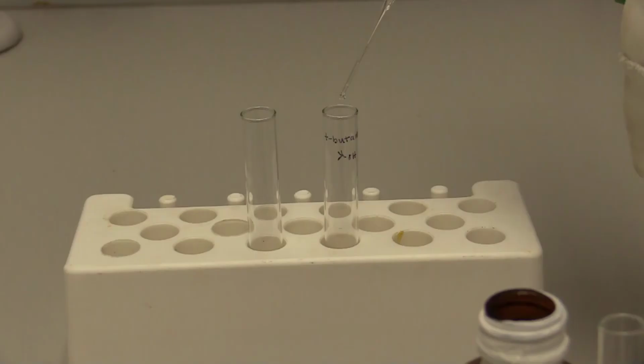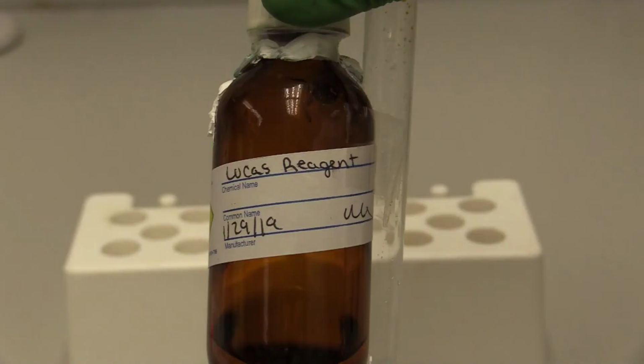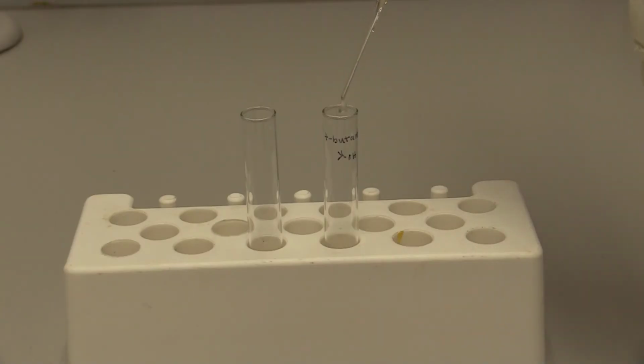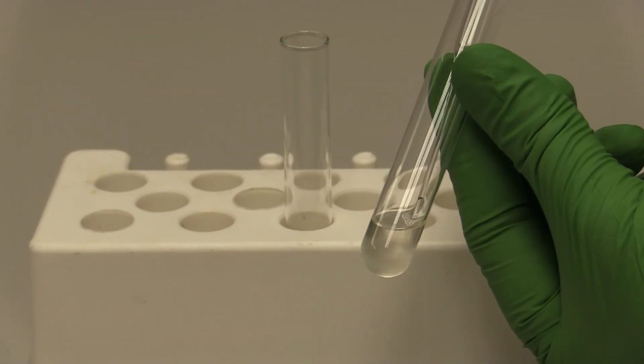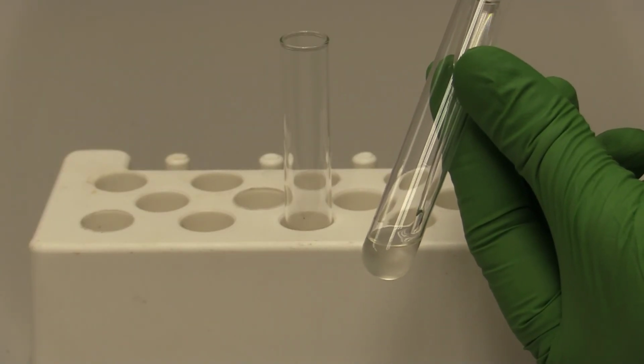To 10 drops of tertiary butanol in a test tube, add 1 ml of the Lucas reagent and mix well. Allow the solution to settle. After a minute, take a few drops of only the top layer and put it into a new test tube.